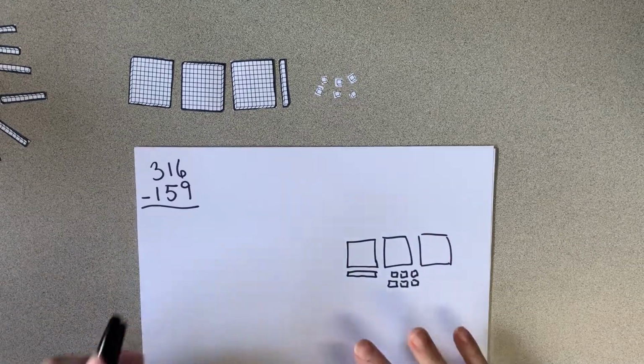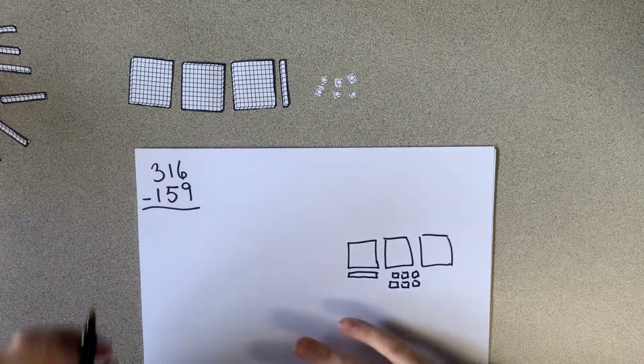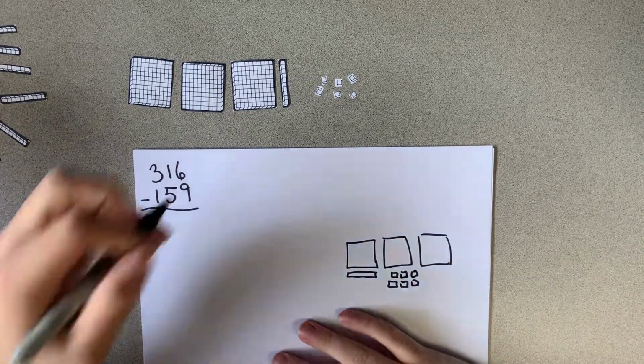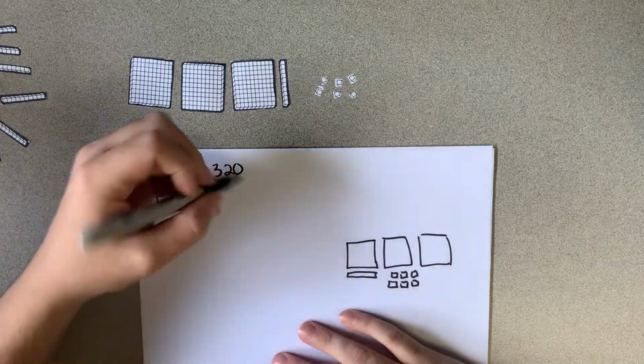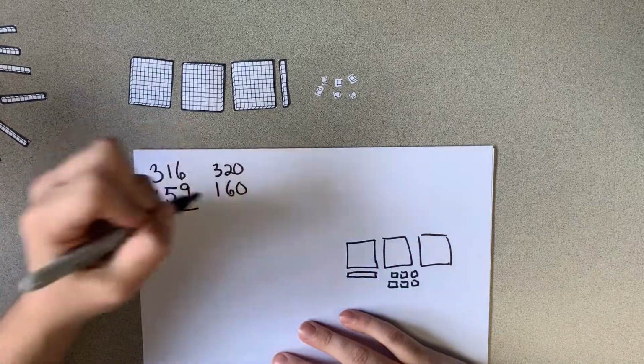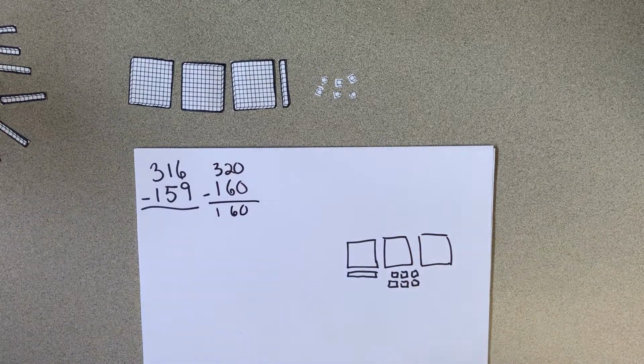All right, so my equation is 316 minus 159. To estimate this, I would round each number to the nearest 10. So 316 becomes 320. 159 becomes 160. I can do this in my head, and it's simply just 160.